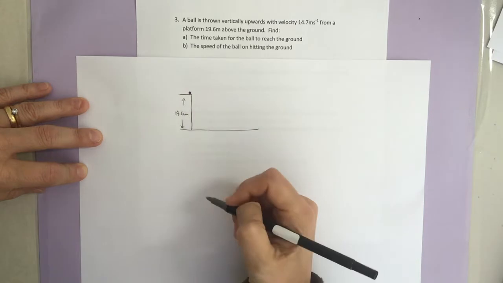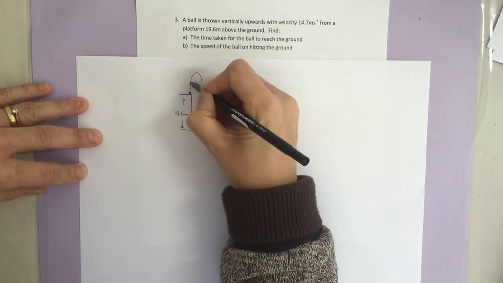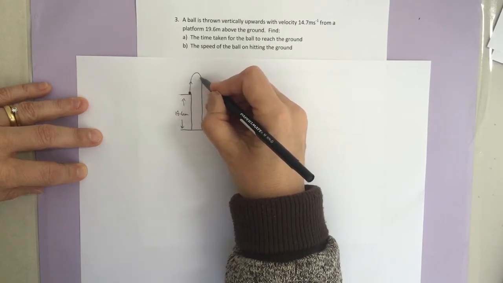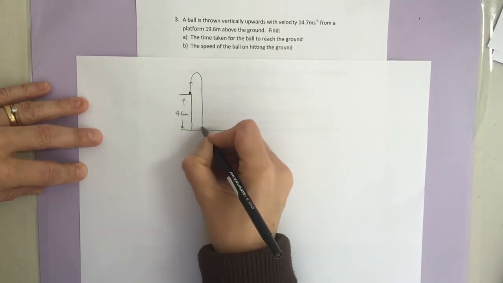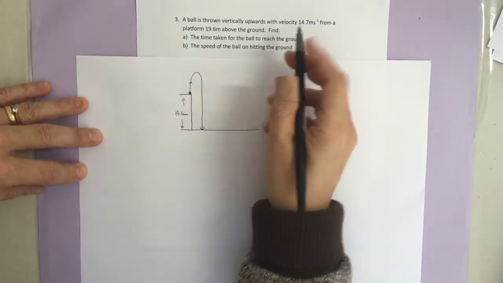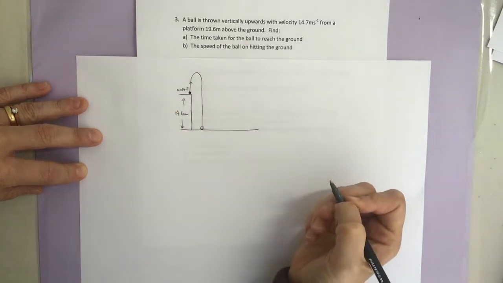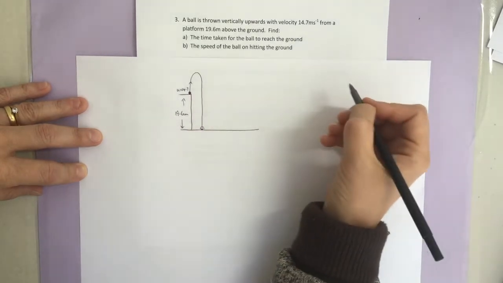Okay, I'm throwing this ball vertically. So it's going to do this and then come back down. So it's going to be going upwards, reach its maximum height there, velocity of 0, and then start coming back down, speeding up until it hits the ground down here. So this is where we've ended up. Okay. And it tells us it's sent upwards with an initial velocity of 14.7. So that's what's happening there. And we've got this 19.6. Okay. Let's have a look then at part A.